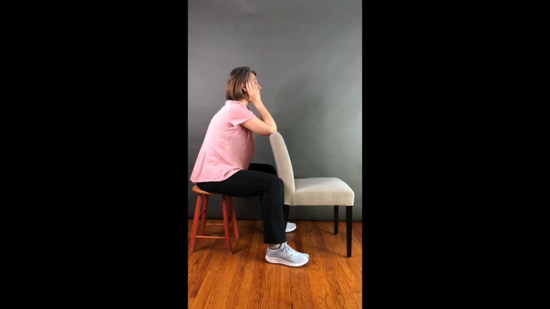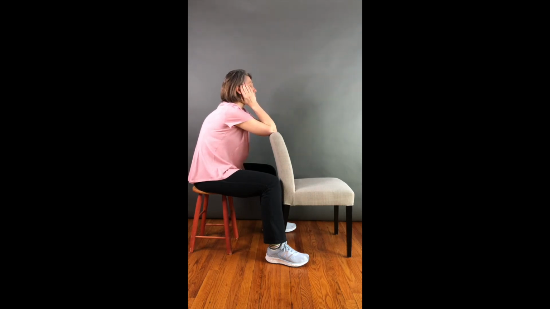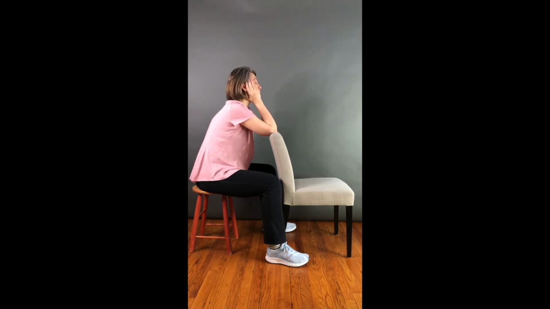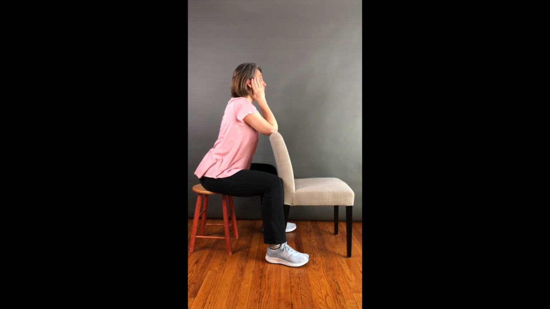Try inhaling when the pelvis tilts forward and belly expands. Inhaling, the belly goes between your thighs. Exhale, tilt your pelvis back. Allow the belly to get pulled in. Inhale one more time as the belly expands and tilts forward. Exhale as the belly goes in.